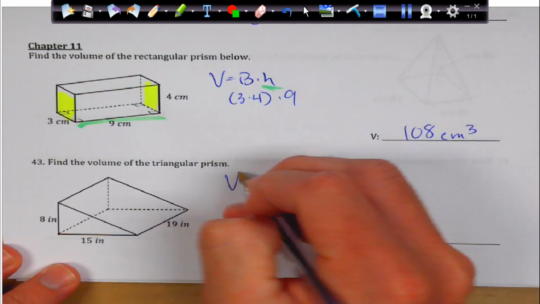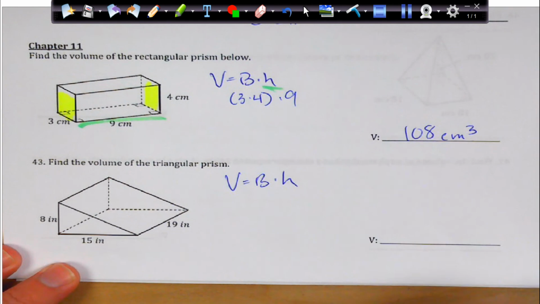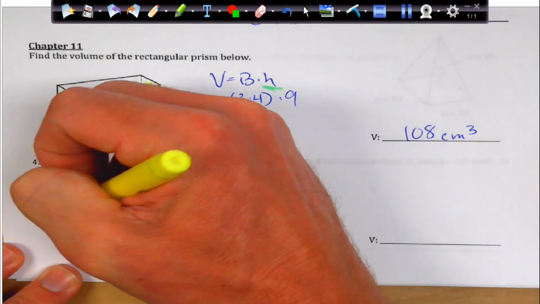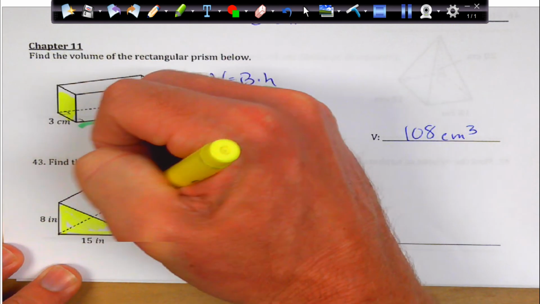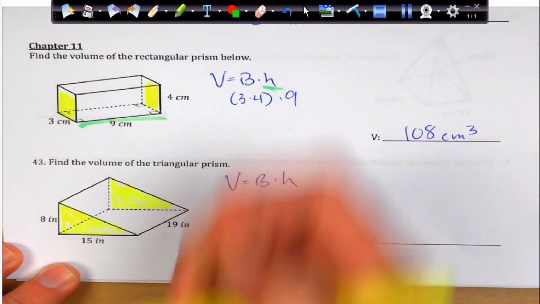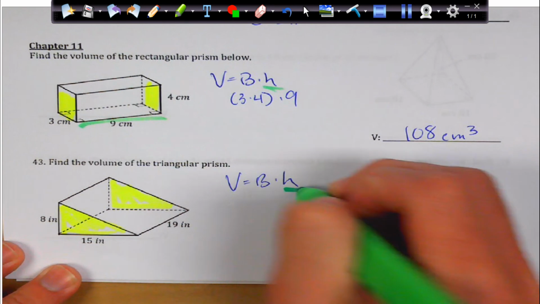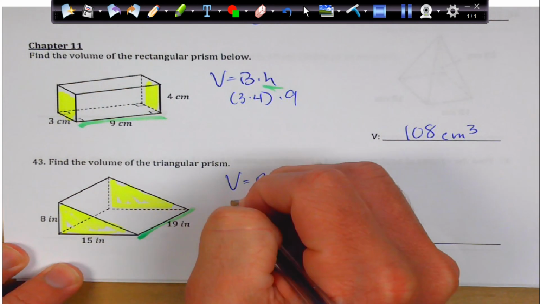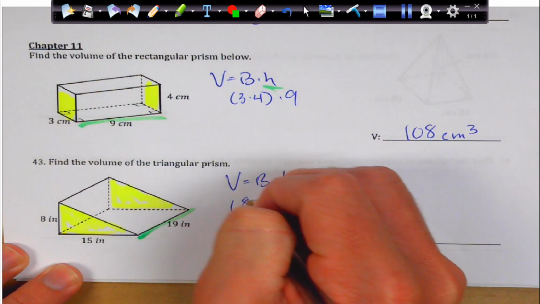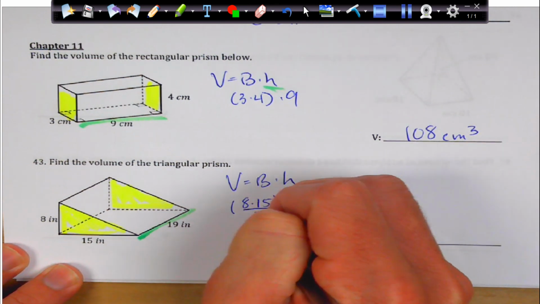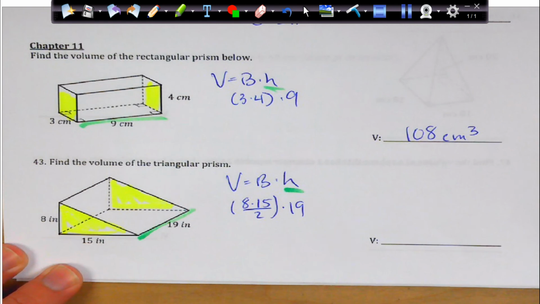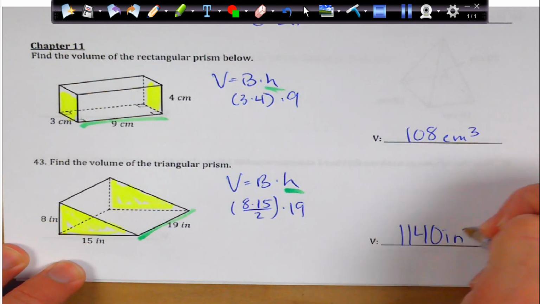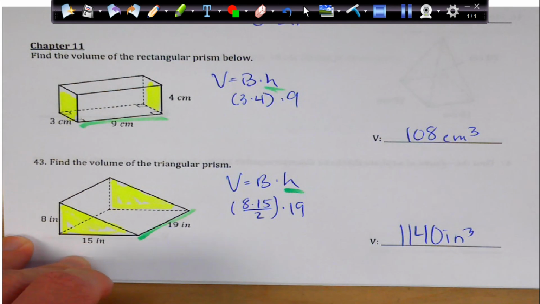Again, we're going to use the same formula, big B times h. This time, we have to pick the triangle. We can't pick our poison here. So these are my two congruent parallel figures, and my height is the distance between those. The area of a triangle is 1/2 base times height, so I'm going to do base times height divided by 2, and then multiply it by 19. If you plug all that in your calculator, you should get 1,140.